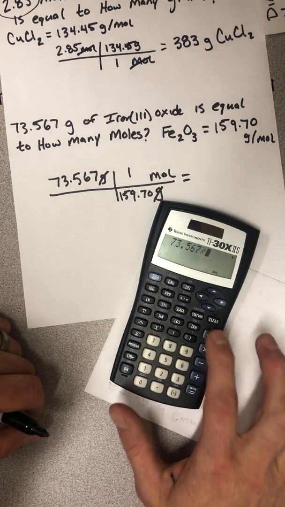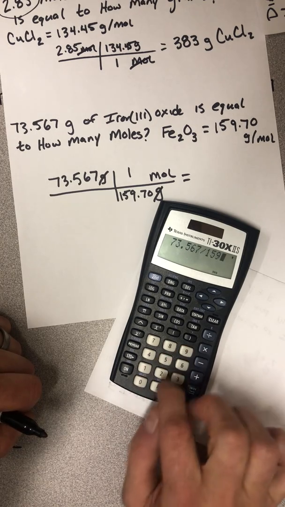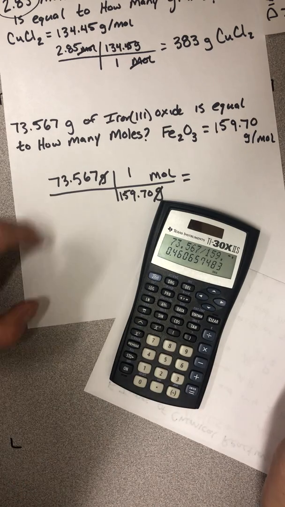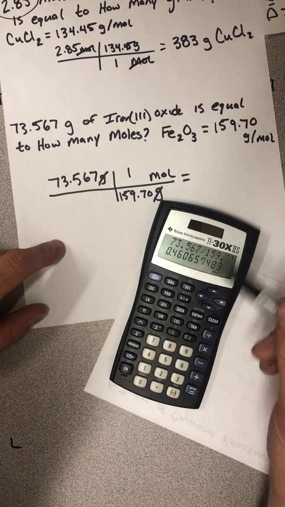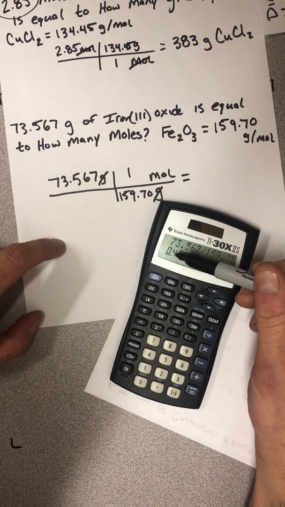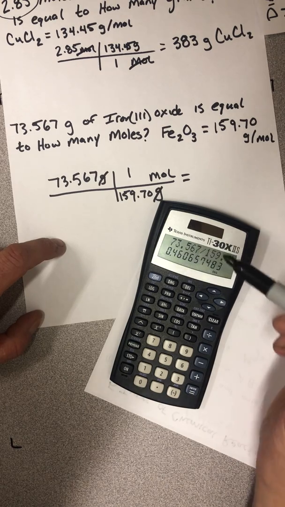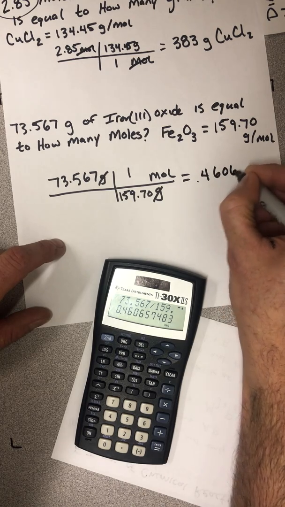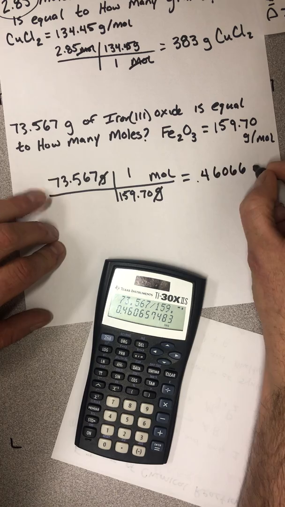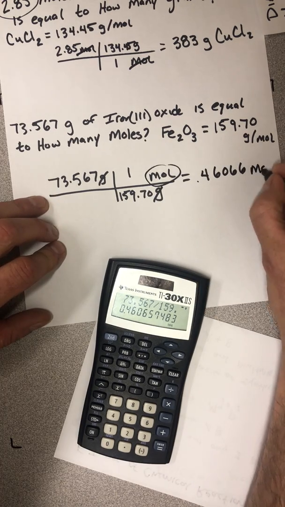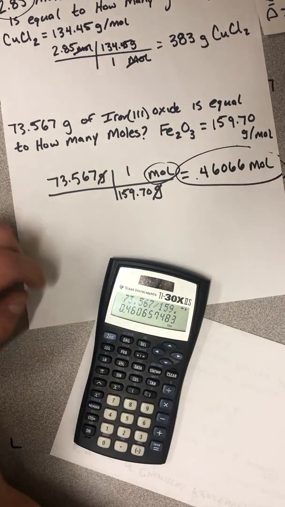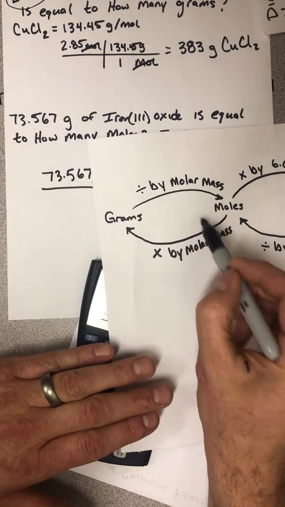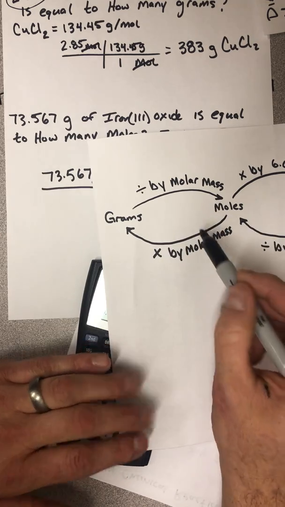73.567 divided by 159.70. And that gives us 0.46. We got how many sig figs? We got 5 sig figs we got to calculate here. So 0.46066. And we're left with that unit of moles. Okay, easy enough. Working in this little realm is, like I said, pretty important.